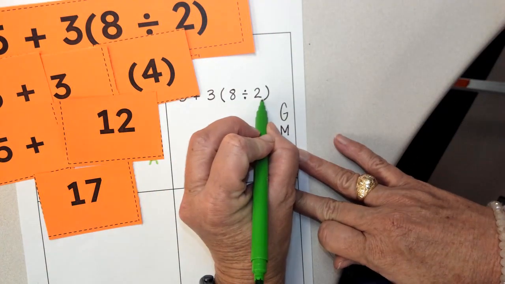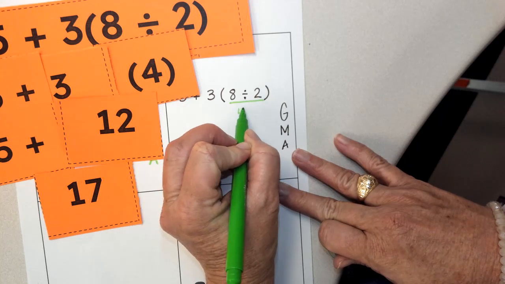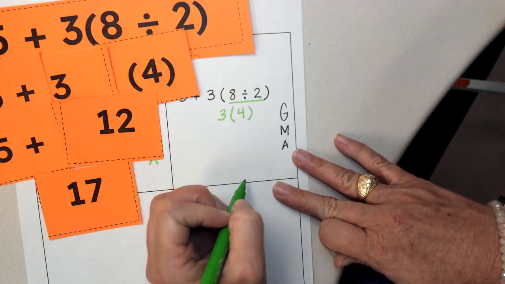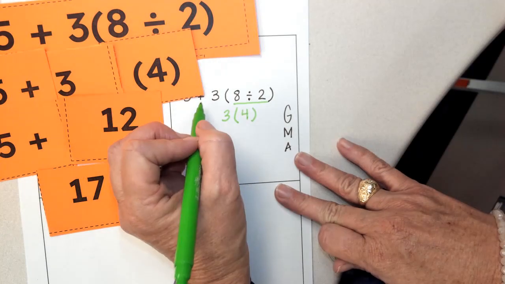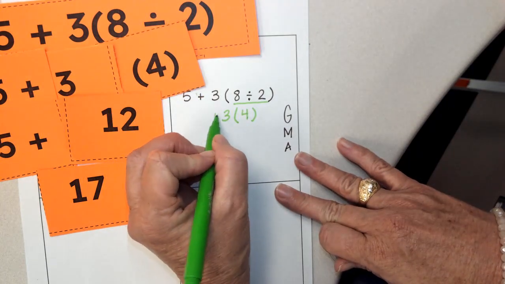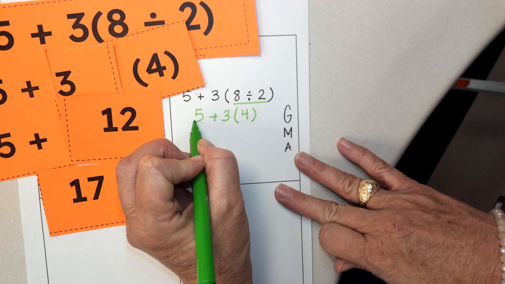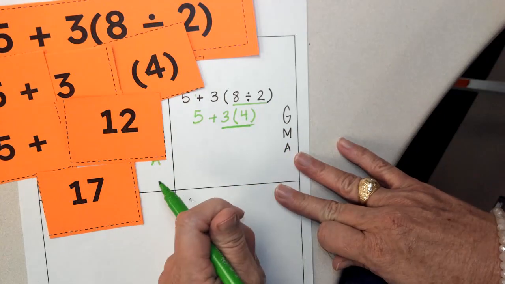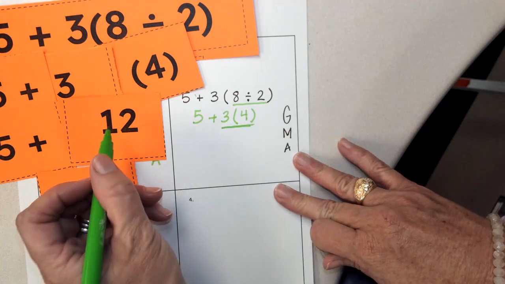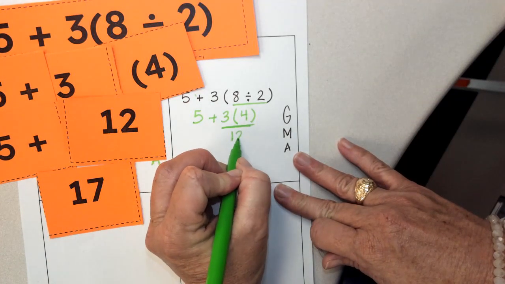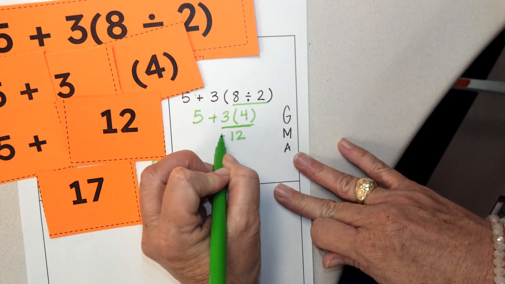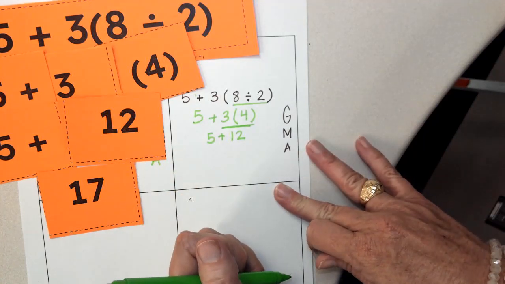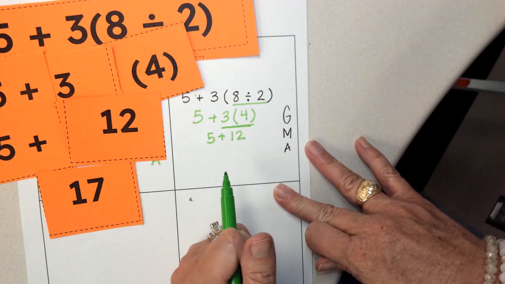So when we divided first, we got 4, and we put that in parentheses to show that it is the number 4, not the number 34. We're going to drop our adding symbol, and we're going to drop our number 5. The next thing that we solved was the multiplicative action, so I'm going to underline that. And I'm going to record that because we got the answer 12 here. We dropped the adding symbol and we dropped the number 5. Remember, the order is not changing. Things just slide down into place.